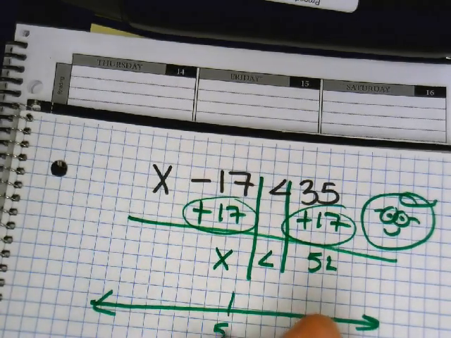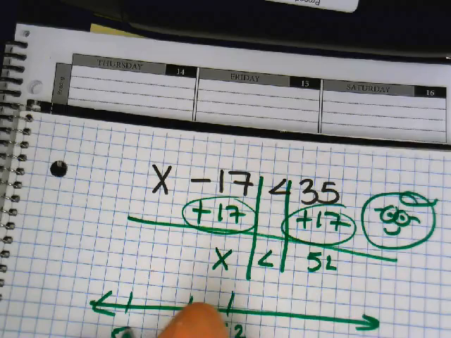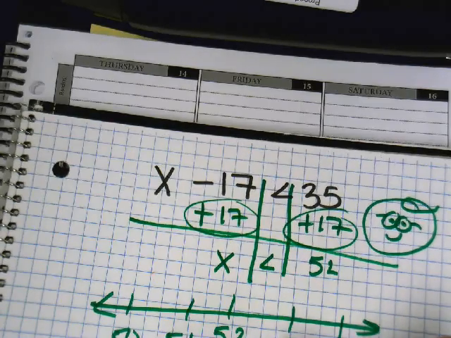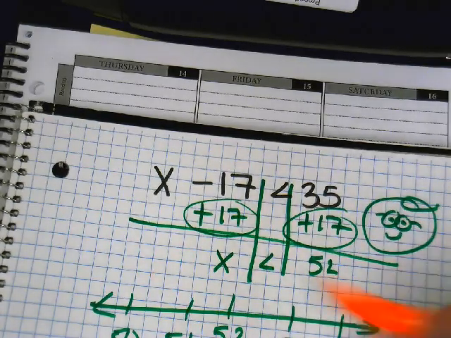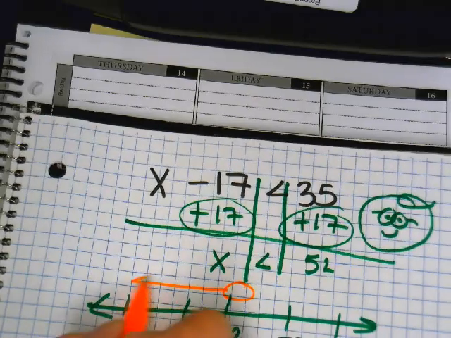My number line: 52, 51, 50, 53, 54. Open or closed circle? Open. Open, and which way do I shade? To the left. Very good, guys.